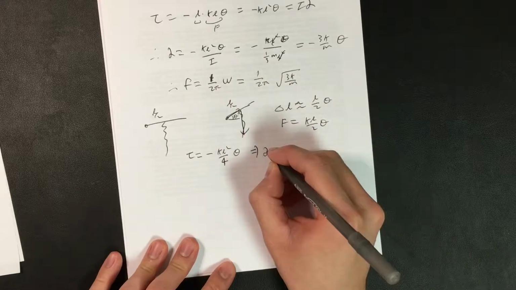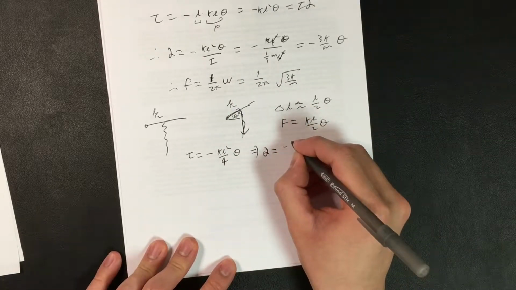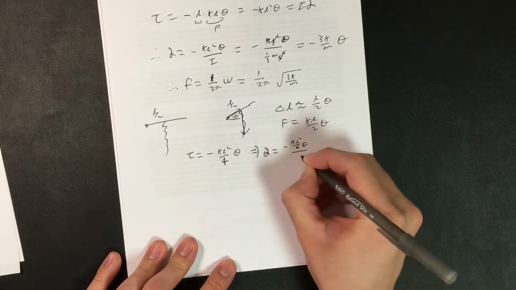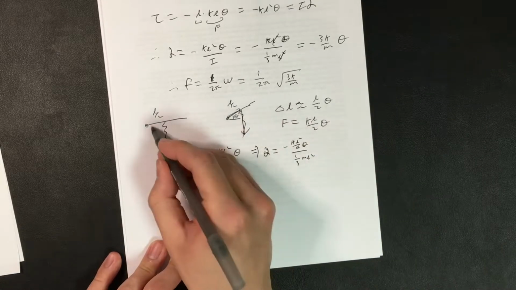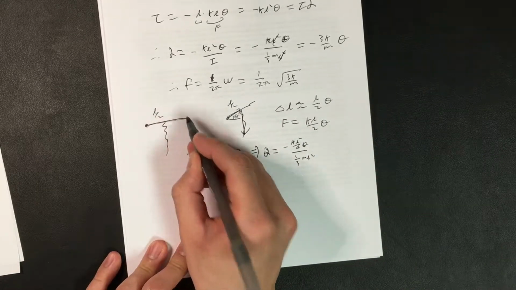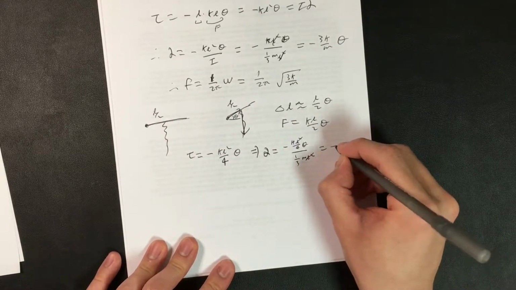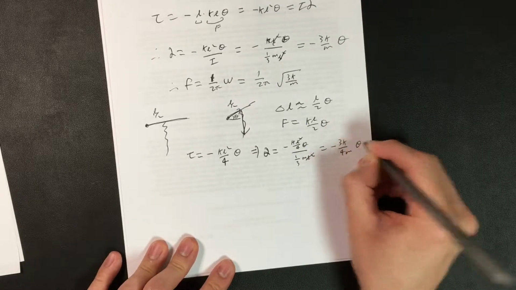Note that this is kL over 4 because force equals kL over 2 times theta and the displacement equals L over 2. Now, since torque equals I alpha, the angular acceleration equals torque, which is negative kL squared over 4 theta, divided by inertia, which should be 1/3 m l squared, since the fact that this object is a rod has not changed. Solving for this, I get angular acceleration alpha as 3k over 4m theta.